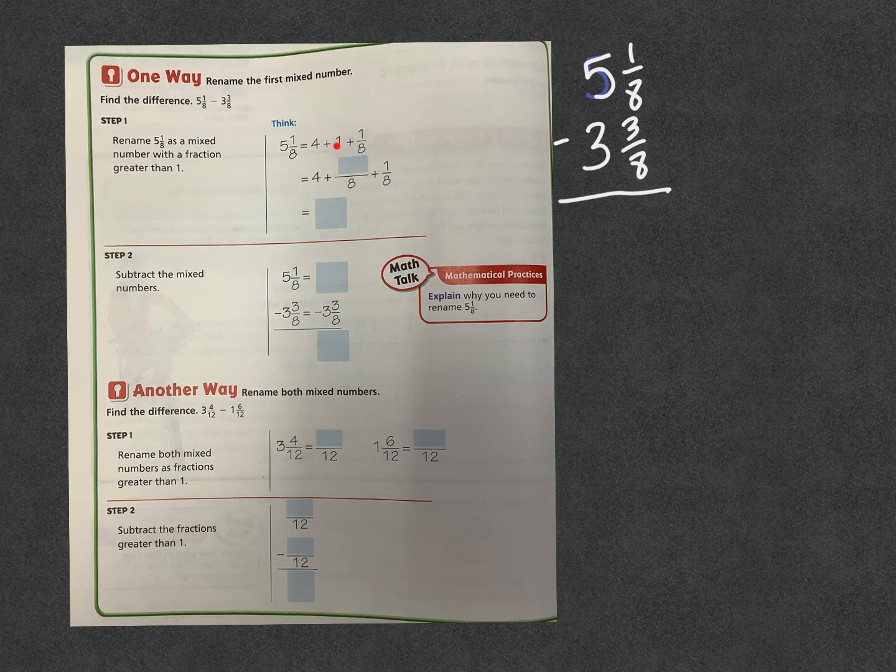And we're going to take this 1 and turn it into the full fraction, 8/8, because that's still the whole thing. We just went ahead and cut it up so that we're ready to pull it apart. Then we're going to put these two together. We're going to add these two amounts together, 8/8 plus 1/8. We still have the 4 whole pieces from right here, and now we have 9/8.